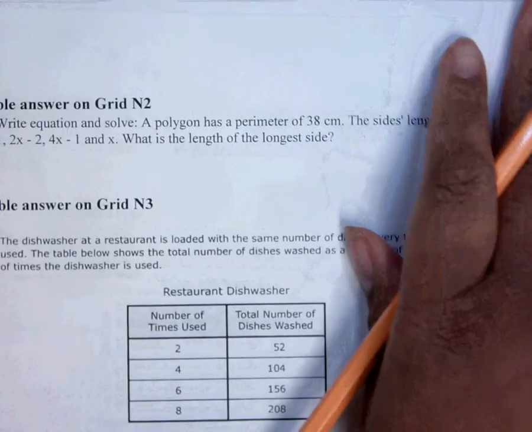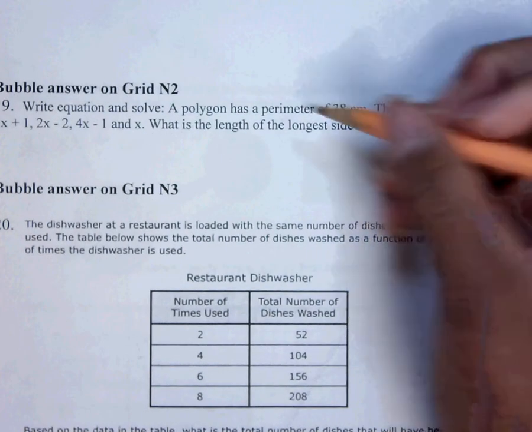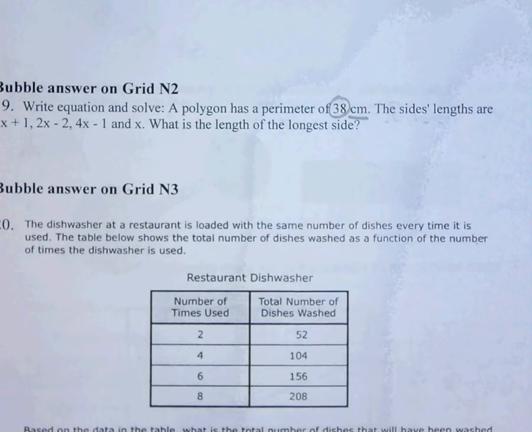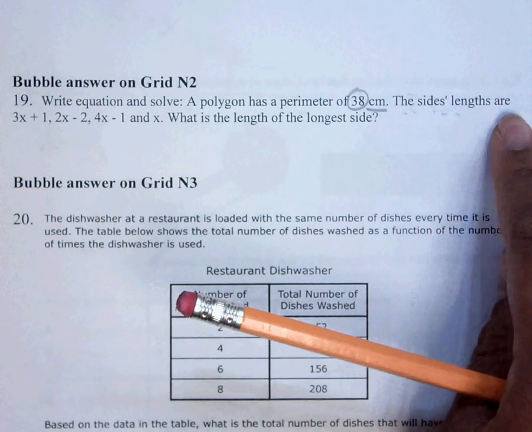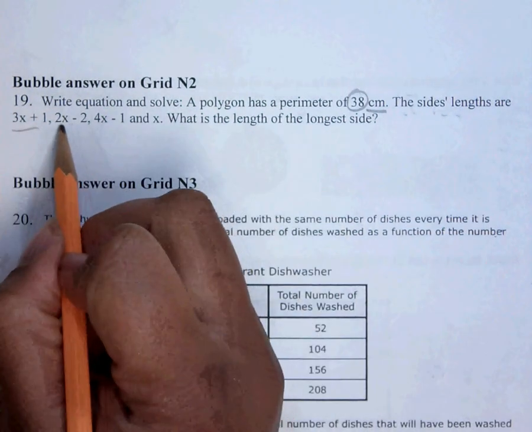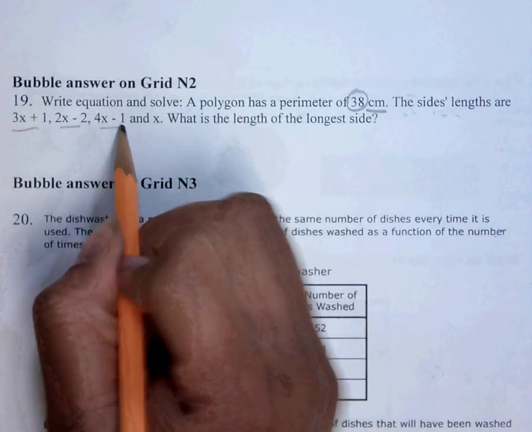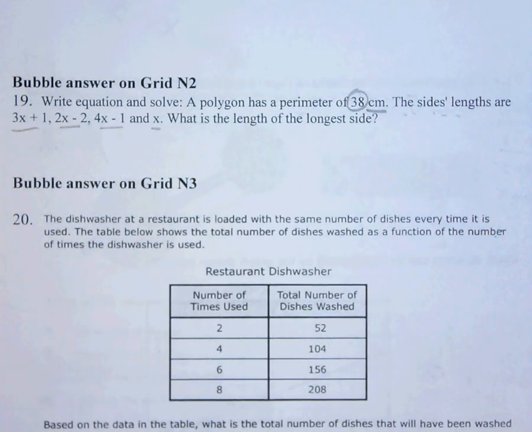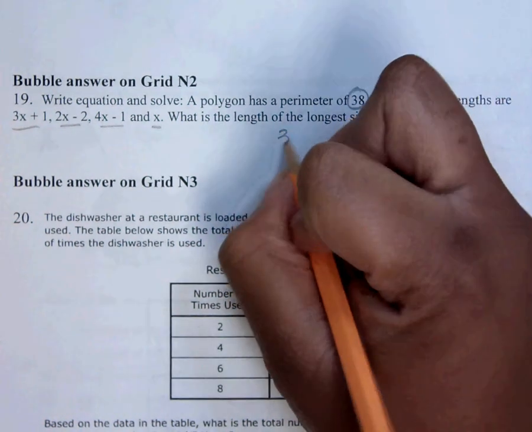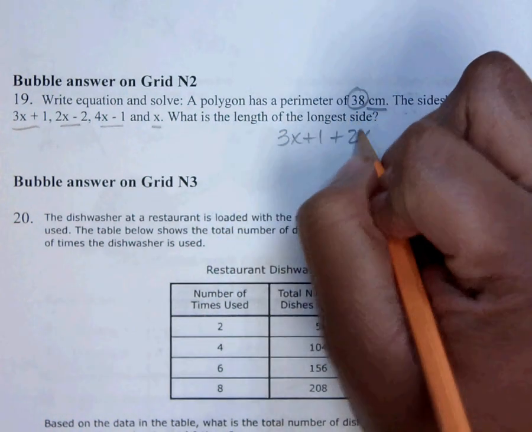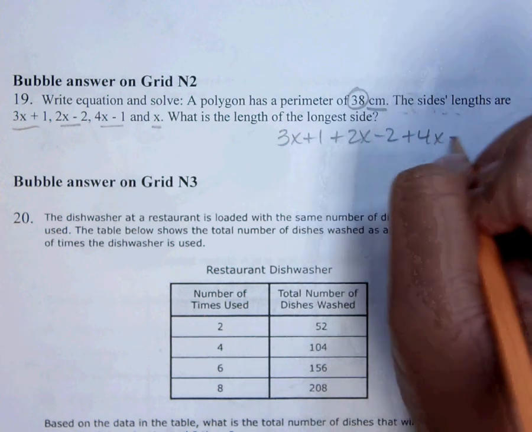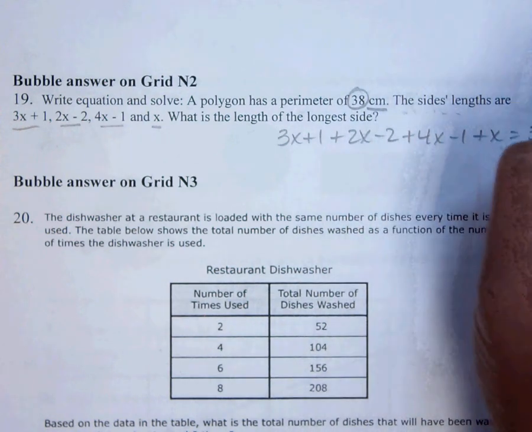Number 19, write an equation and solve. A polygon has a perimeter of 38. The side lengths are 3x plus 1, 2x minus 2, 4x minus 1, and x. What is the length of the longest side? So remember, perimeter means to add all the sides, so you have to do 3x plus 1 plus 2x minus 2 plus 4x minus 1 plus x equals 38.